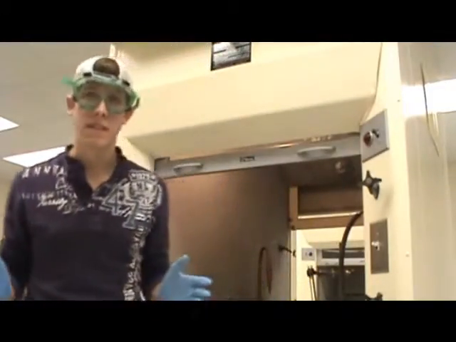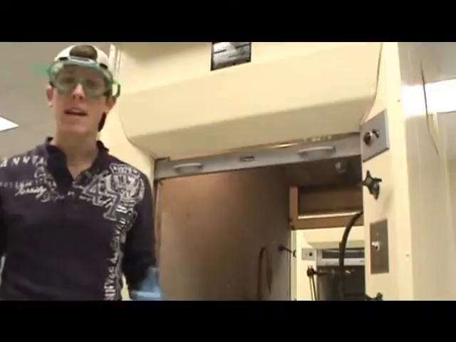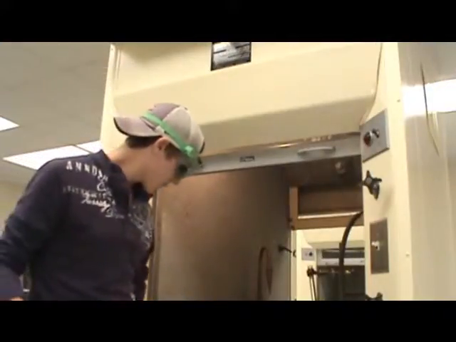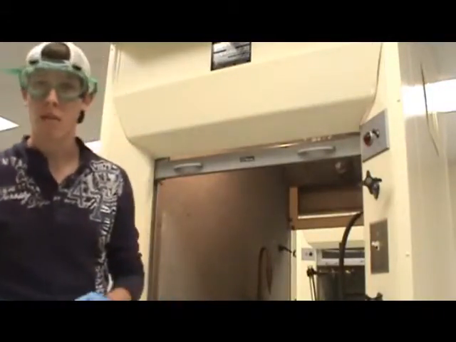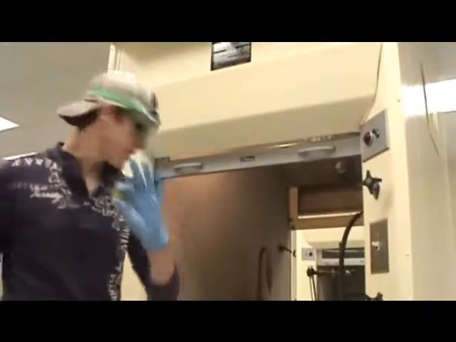Now, one of the most important substances in cellular respiration is glucose. What I'm going to show you today is how ATP is generally formed in our cells. And what I'm going to do is take this gummy bear right here.